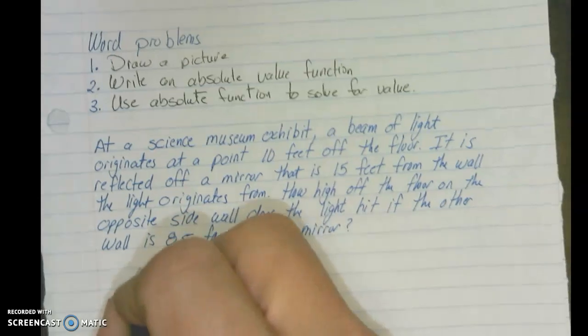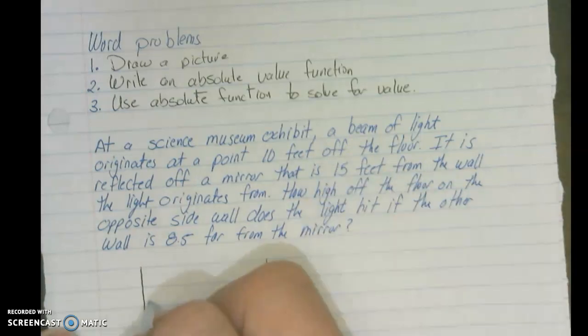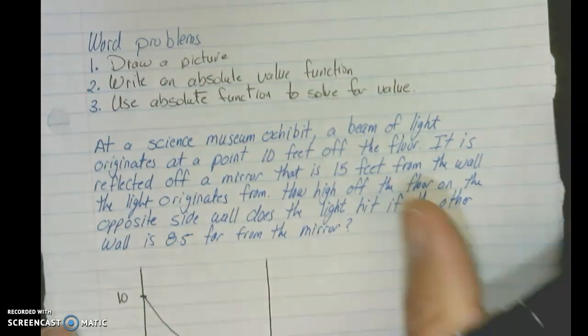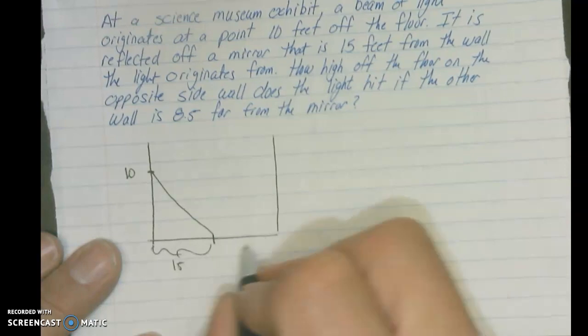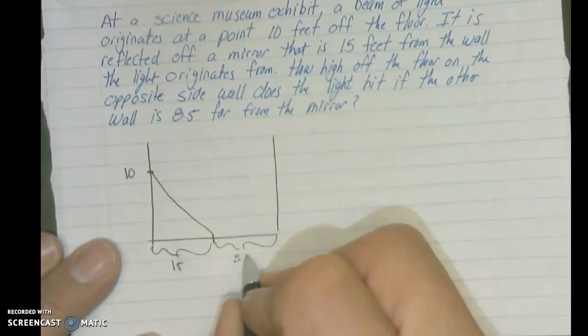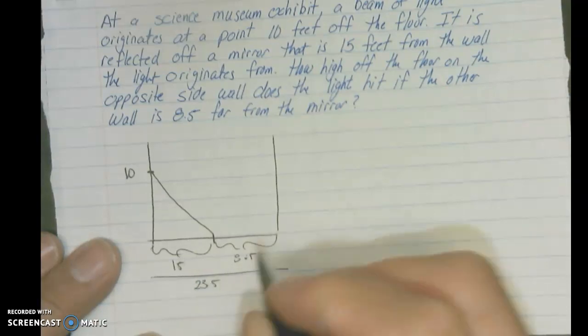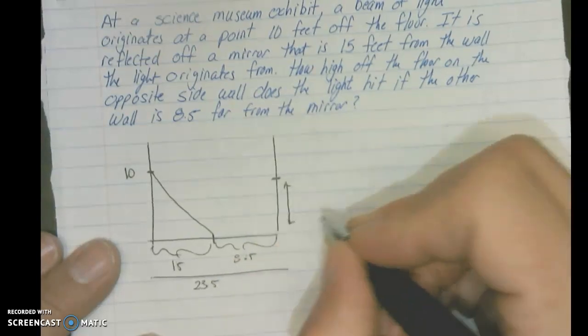Okay, so real quick, if I just draw a rough sketch, I know that the light originates here and it's 10 feet. I know it bounces off of here, and I know this distance from here to here is 15 feet, and you can't see it. So there's that. I know from here to here is 8.5, so the whole distance is going to be 23.5 feet. The question is, what is the measurement of that?